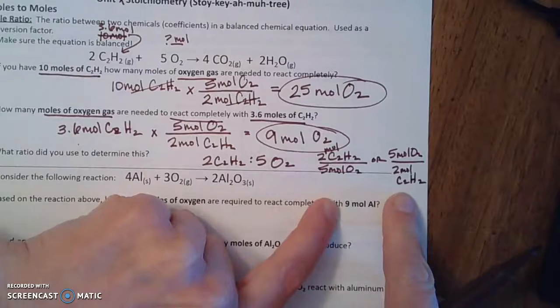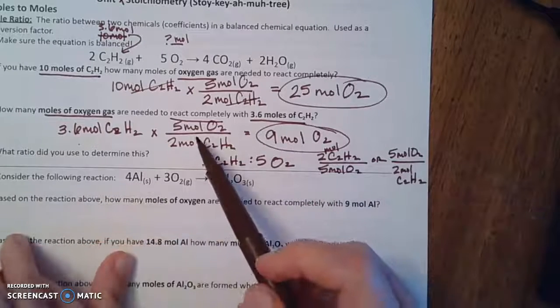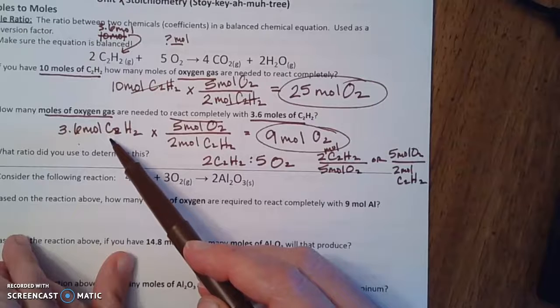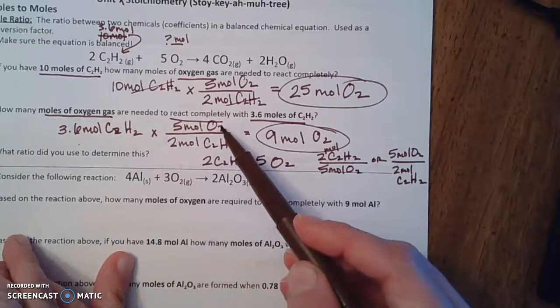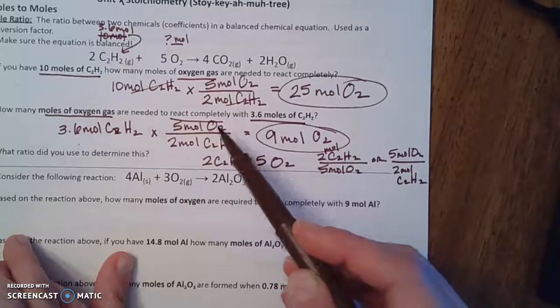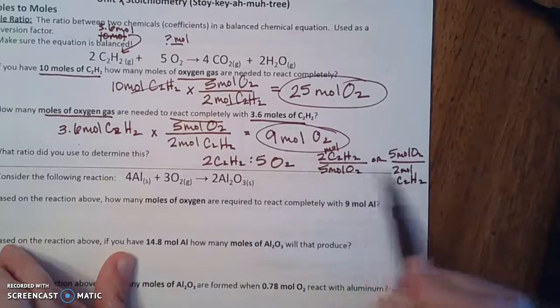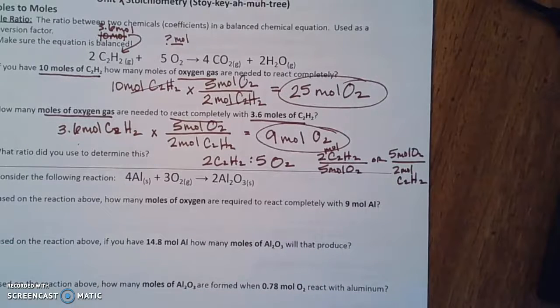You can do both. In our equation, we required the 5 over the 2 because we were starting with C2H2. But if we were starting with oxygen, it would have been flipped. So ratios can be written as either or.